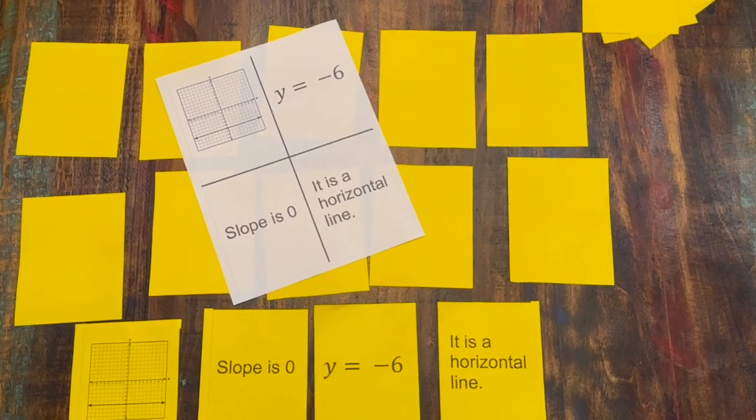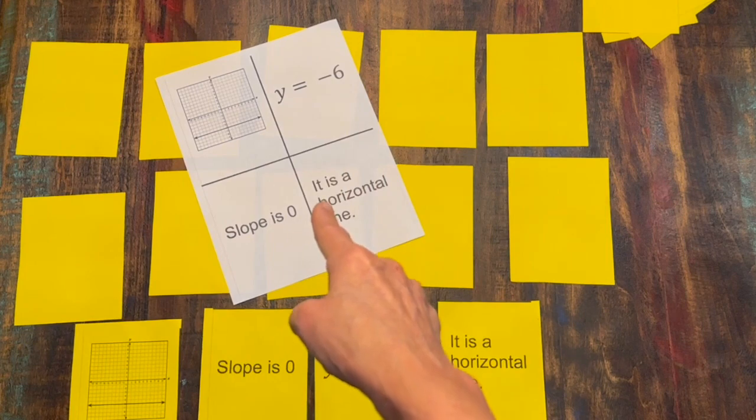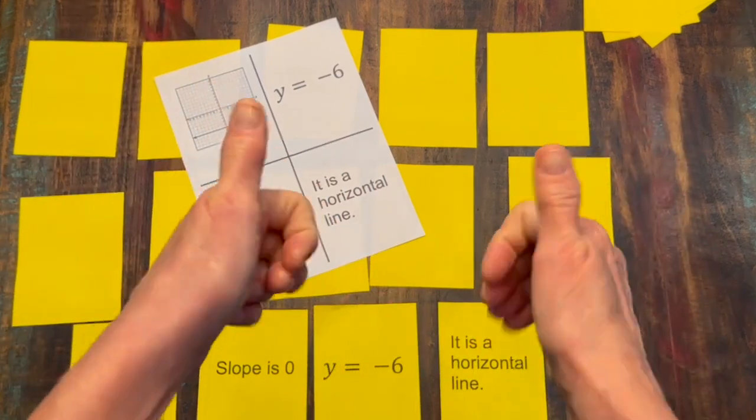Check it out. Students match slope values, equations, graphs, and real-world scenarios. It's a hands-on puzzle that reinforces their understanding of these crucial concepts.